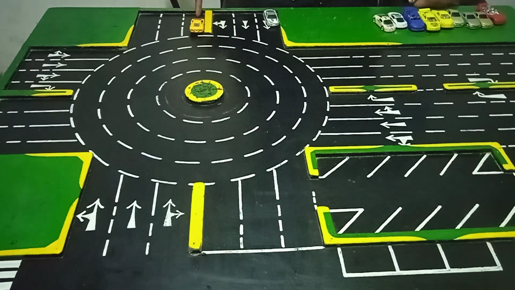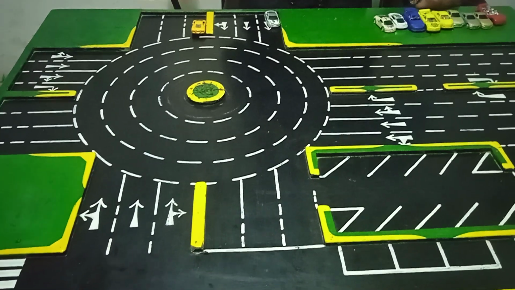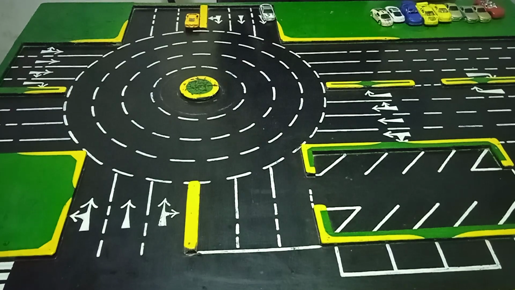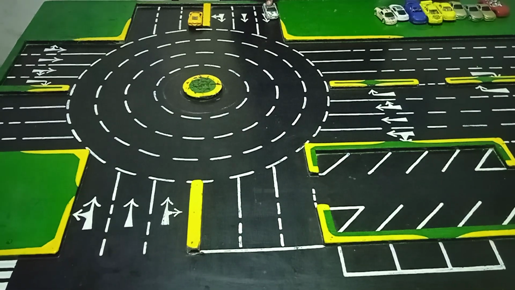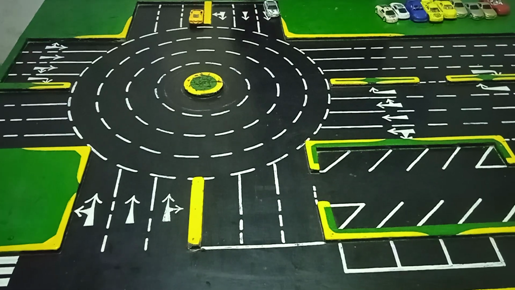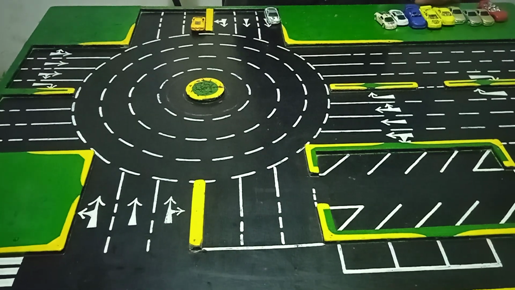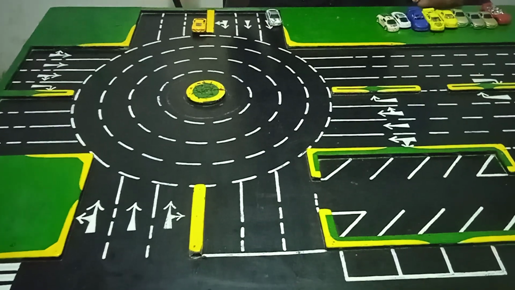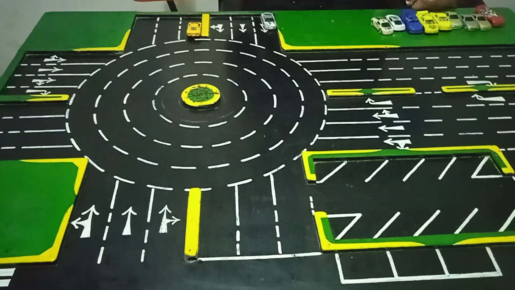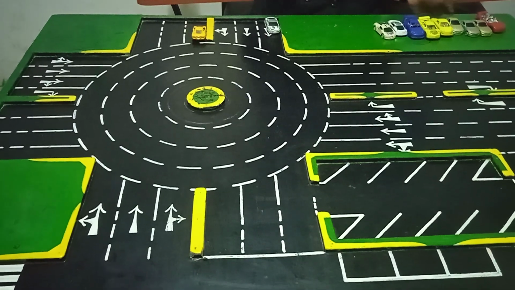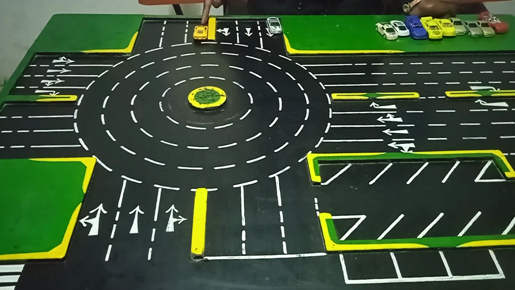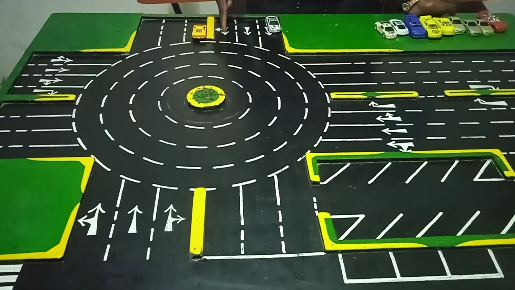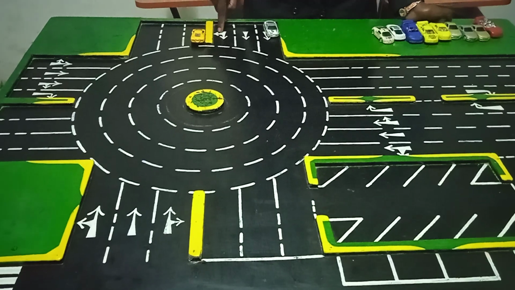So, let's try to think where this car came from. Remember the point about strategic positioning. This vehicle, I have placed it alongside a broken line. And I say, a broken line means you can overtake or change lanes. So, if I have to take this car behind this one, I think this vehicle might have come from here. Remember, this is lane 3 minor road.